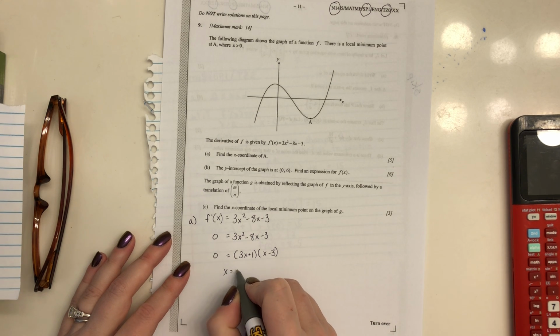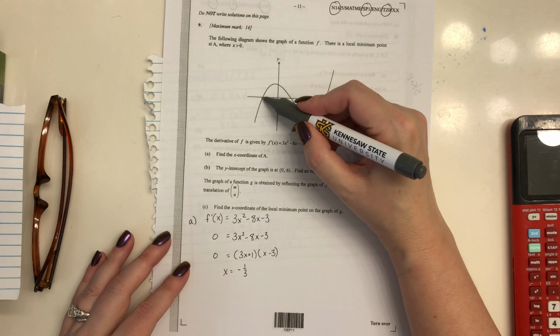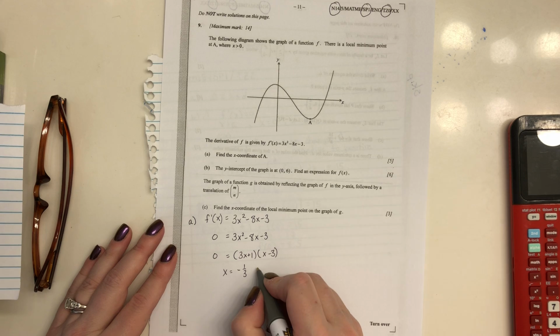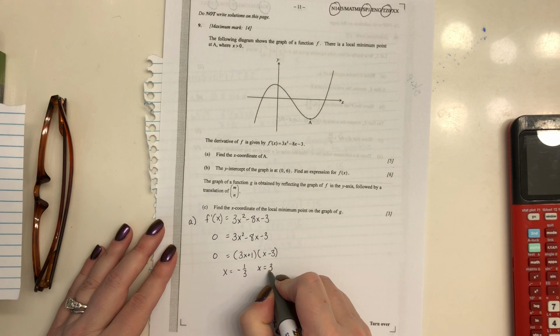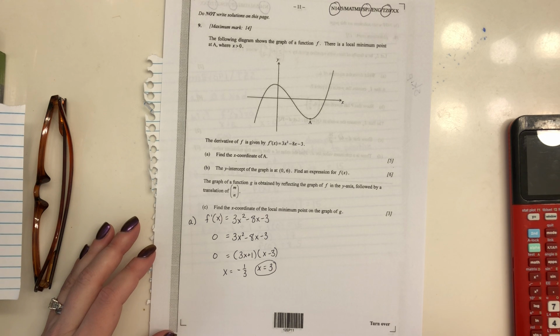So I have x equals negative 1/3, which clearly is on the left-hand side, so that x equals negative 1/3 must be over there. And I get x equals 3. That's going to be the x coordinate for A.